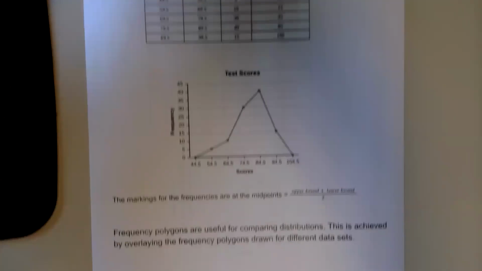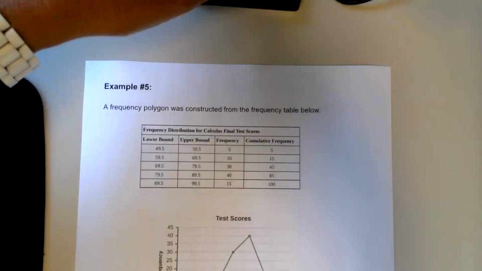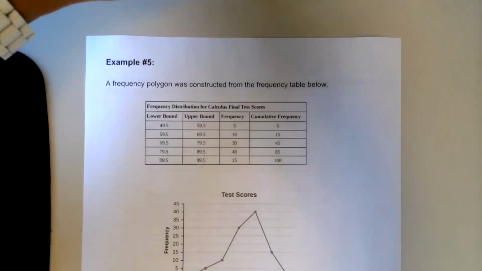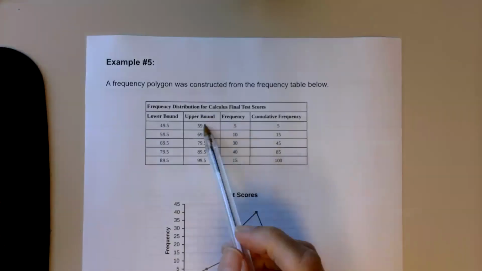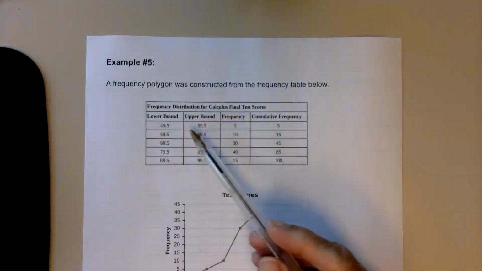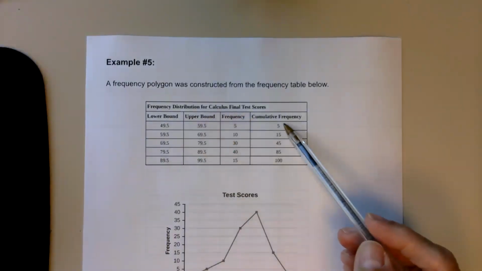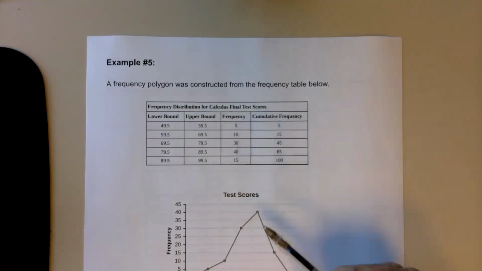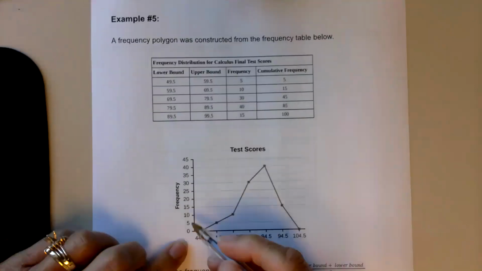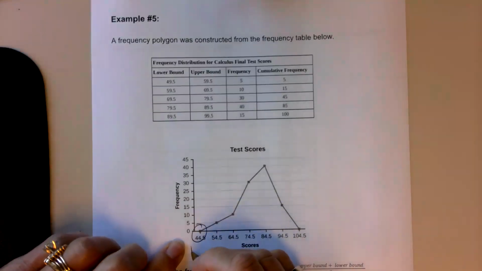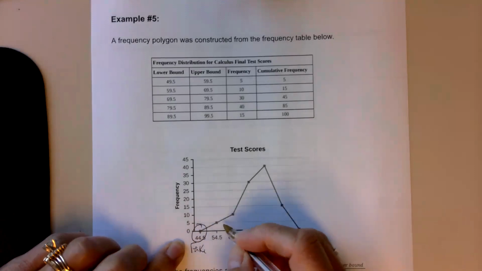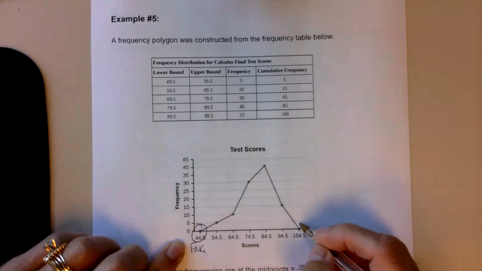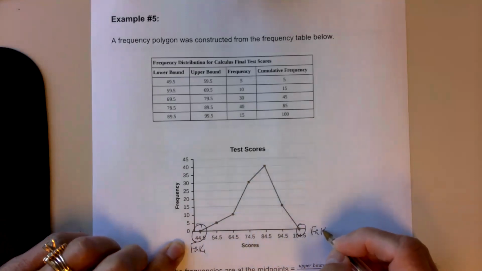So a frequency polygon was constructed from this table below for calculus final exam scores: lower bound, upper bound, frequency, and cumulative frequency. You can see that there were 1, 2, 3, 4, 5 classes. So then we've got a fake first class, 1, 2, 3, 4, 5, and then a fake last class.